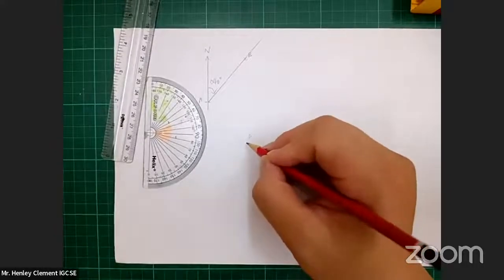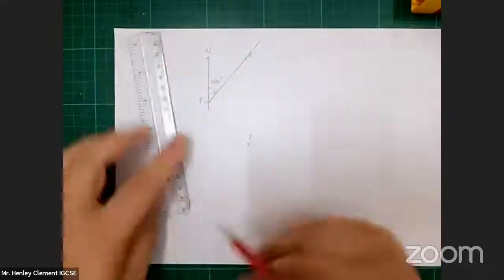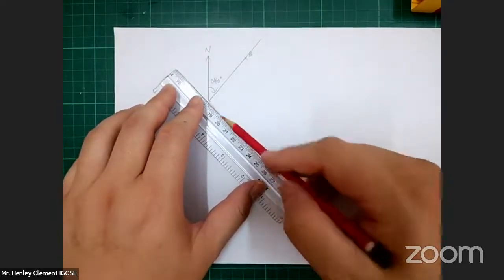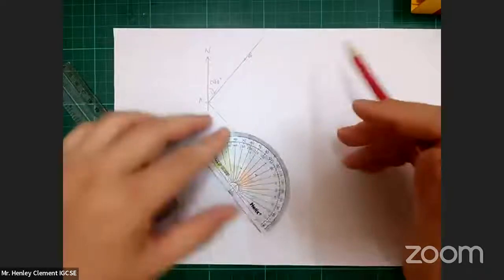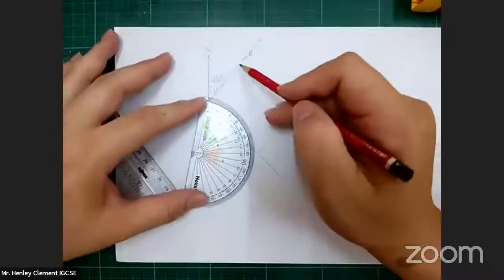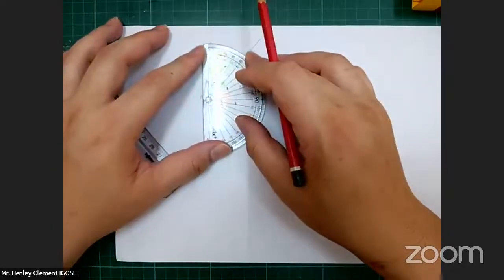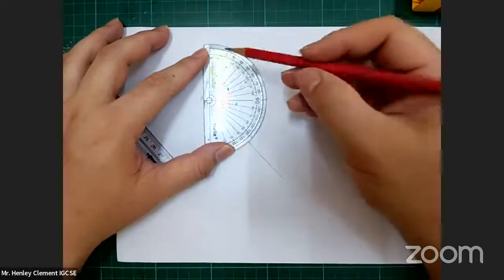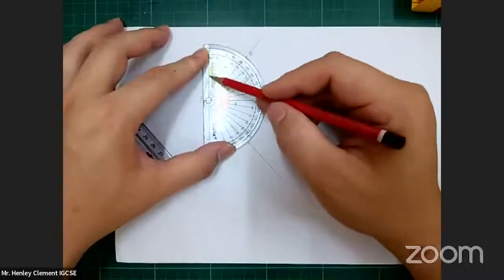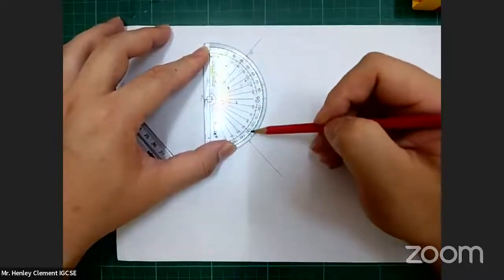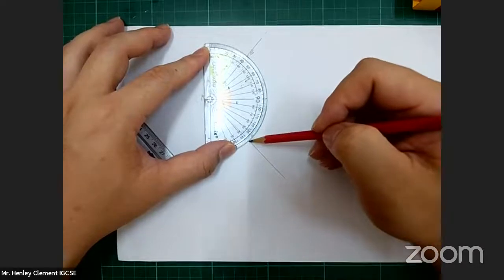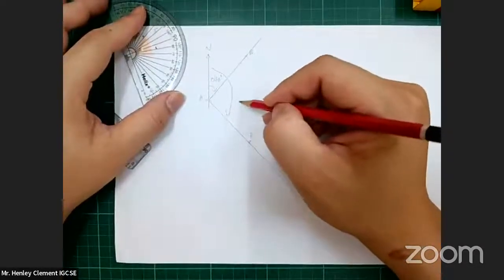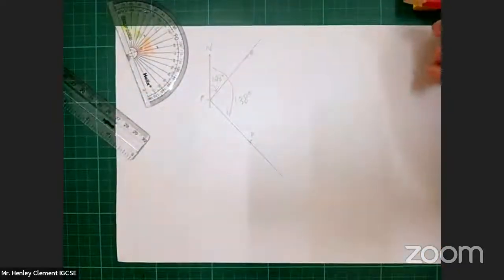Then there's another place here, the police station, P. I should find the bearing of P from my house. So I need to get the north line also, not this line but the north line. Then draw the pencil line, the same as this 0 line. And then you can see here 138. So from here to here is a bearing of 138.